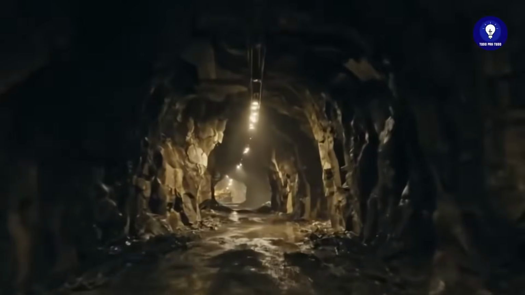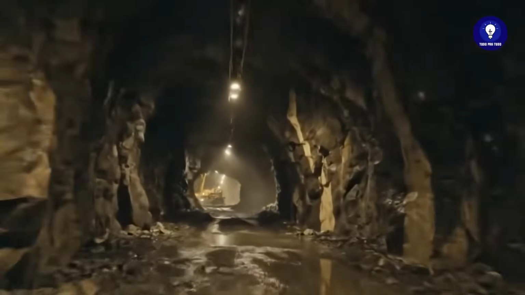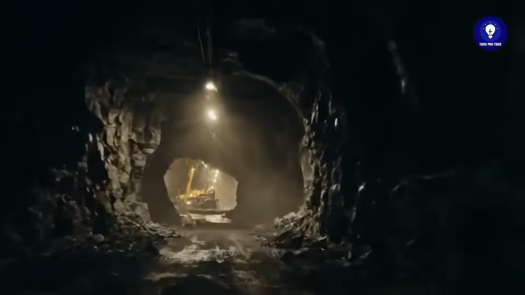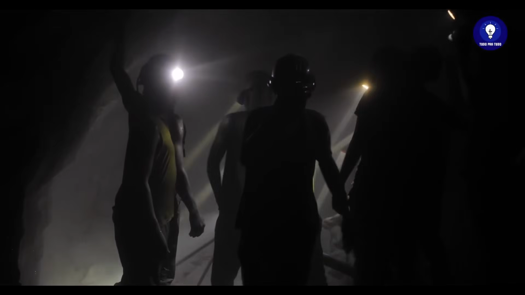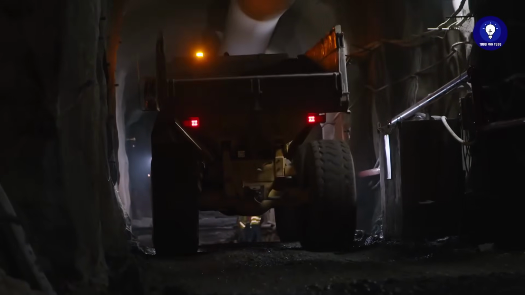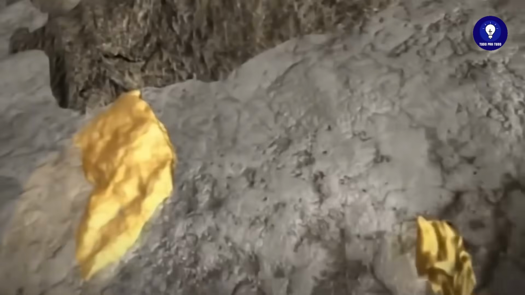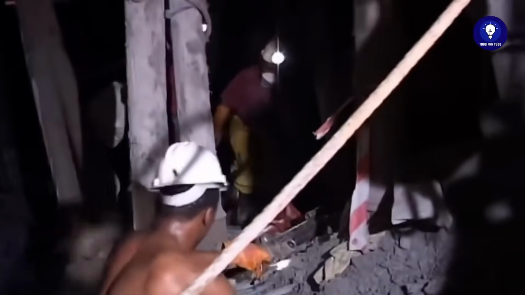In underground mining, tunnels and shafts are excavated to reach the gold veins. It is challenging and dangerous work that requires heavy equipment and specialized labor. The rocks containing gold are broken up with explosives and then transported to the surface.